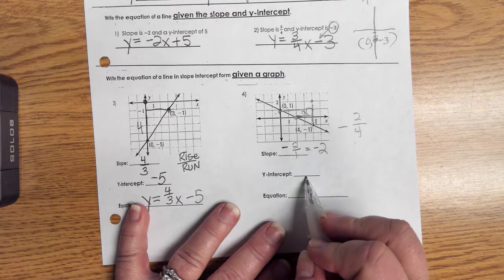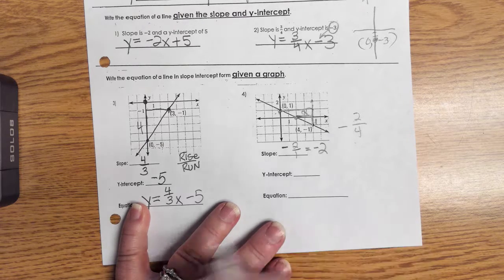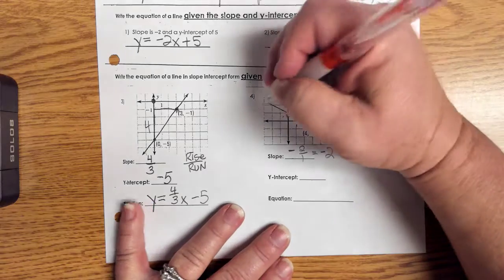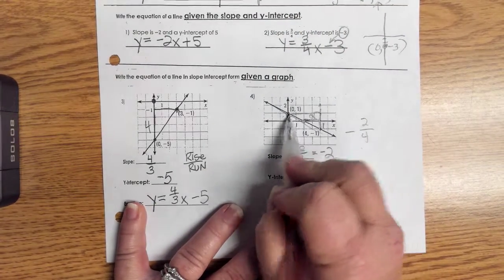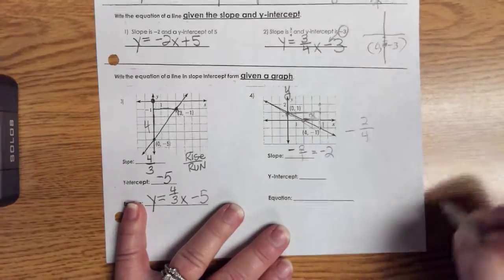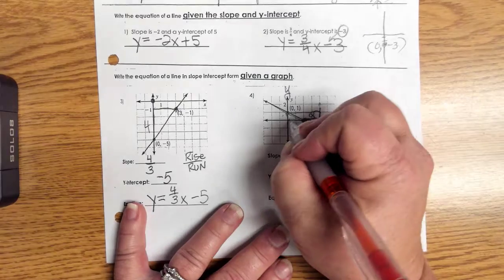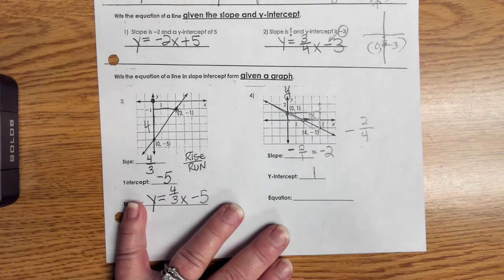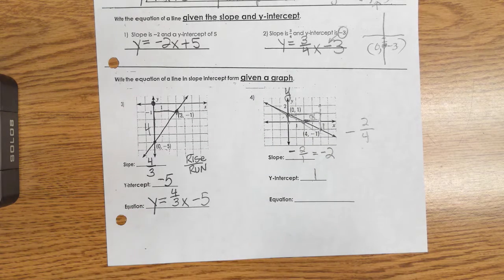What is my Y-intercept? Where is this line crossing the Y-axis? It's at 1. So my Y-intercept is a positive 1. They're saying that this is 0, 0. So now I need to write my line.